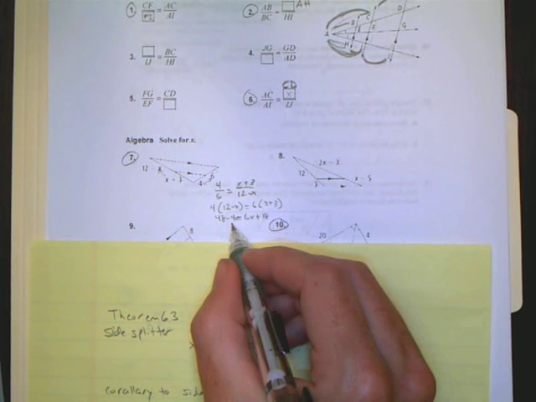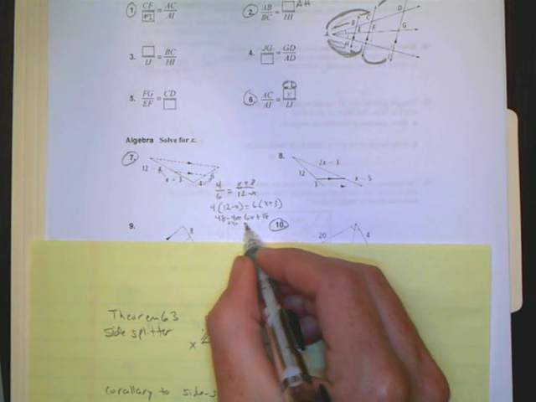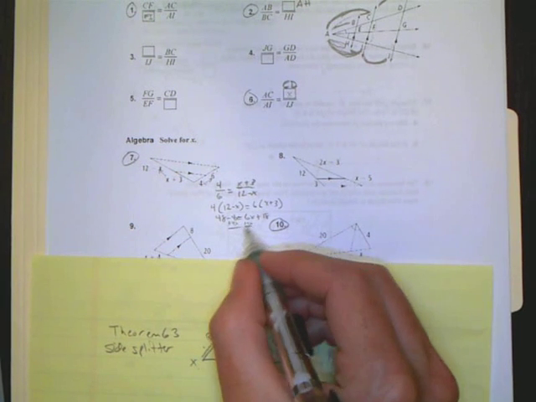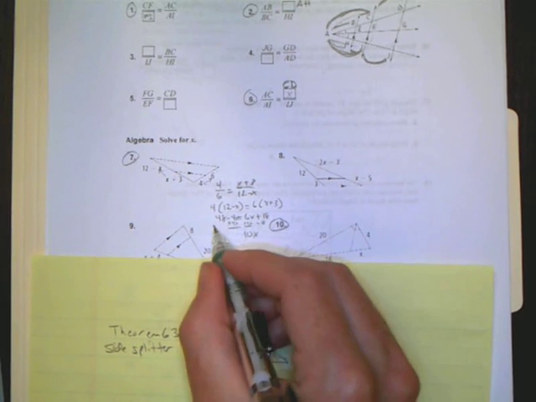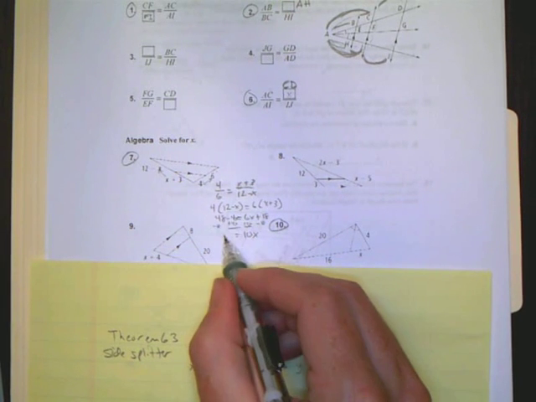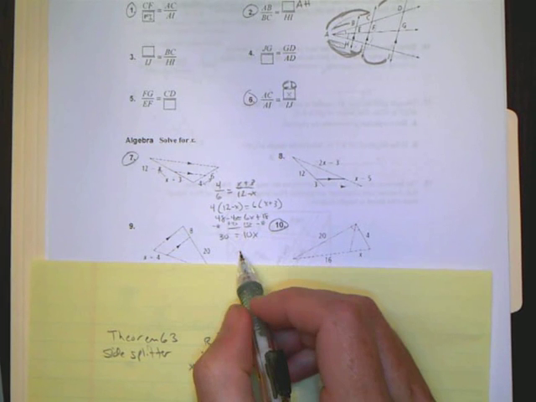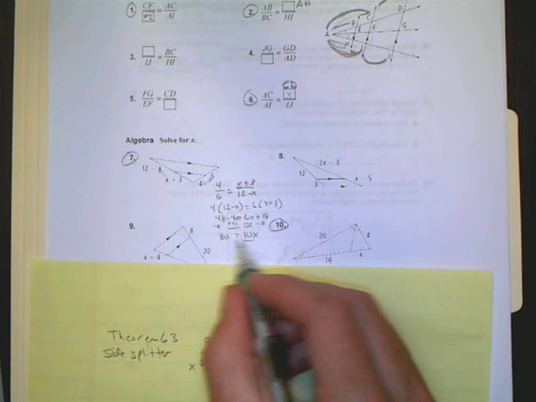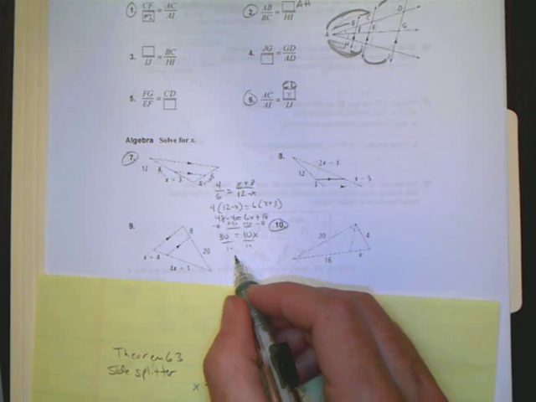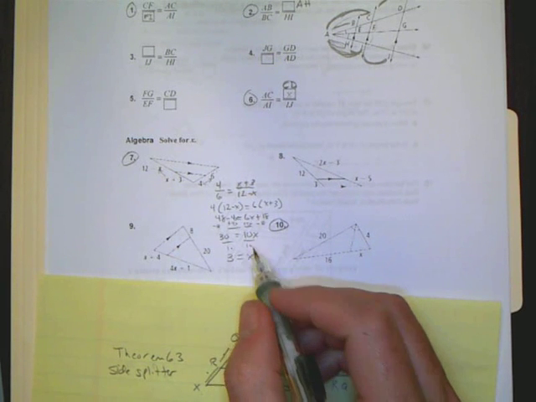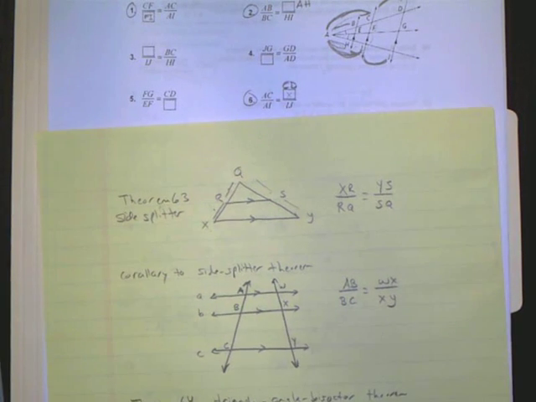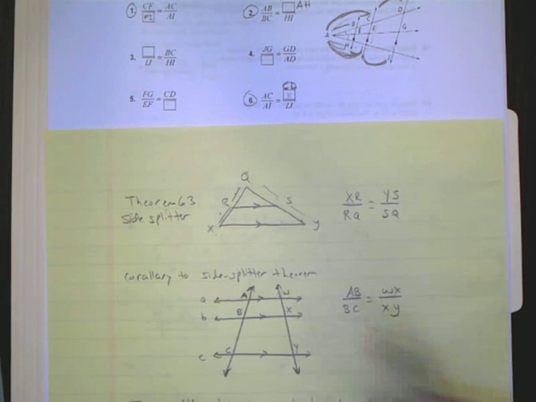I will go ahead and add 4x to both sides, and I end up with 10x on this side. Then I'll subtract 18 from both sides to end up equaling 30. So 30 equals 10x. Divide both sides by 10, and x equals 3 for number 7. That's the idea, using Theorem 63, the side splitter theorem. You will need to know these theorems when you get to your test at the end of the unit, so don't lose track of those.